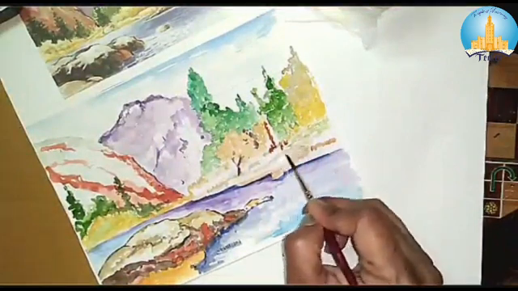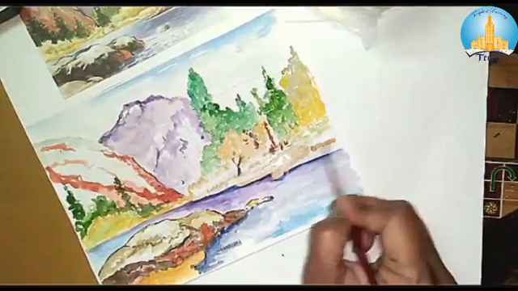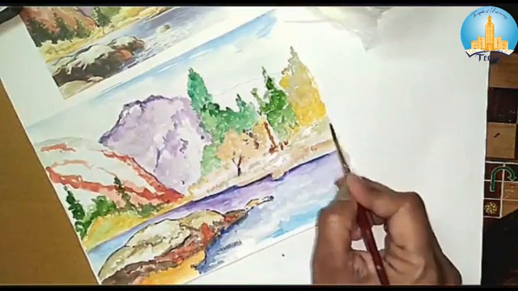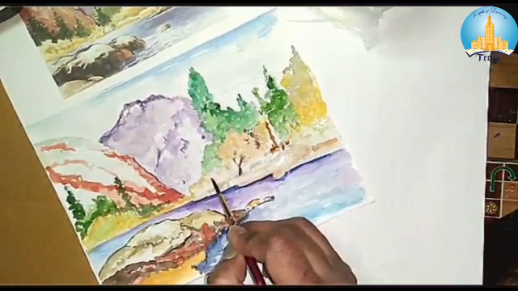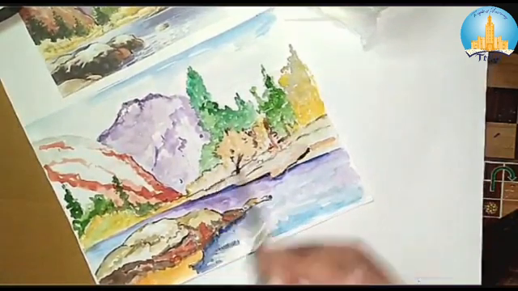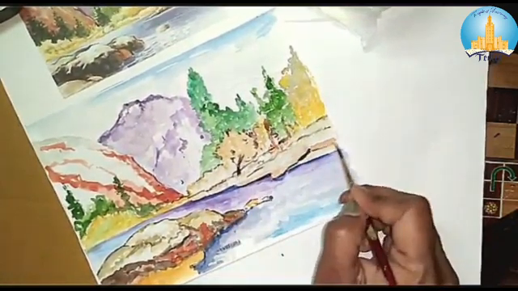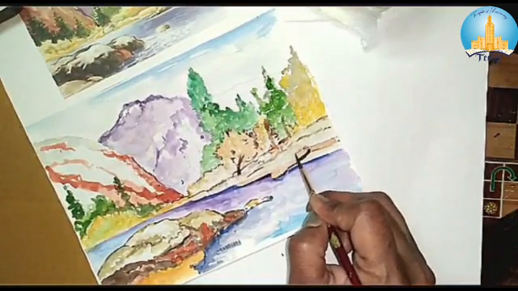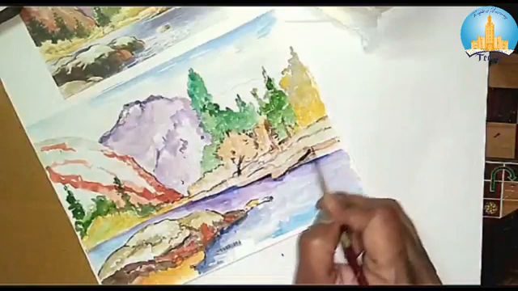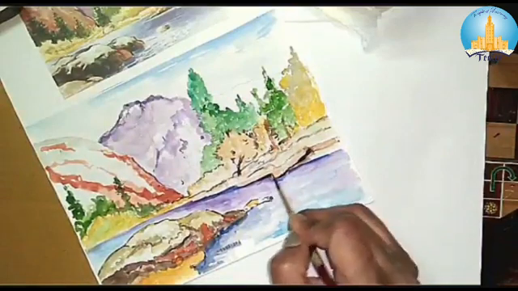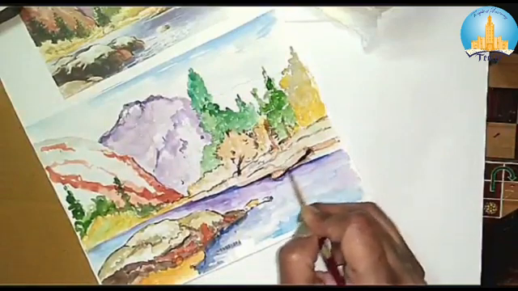See, I'm taking almost a light color, then slowly I'm going to add dark. So you can see I have added a little brown and I have mixed black also, and then I'm doing this area, showing the depth in the painting.